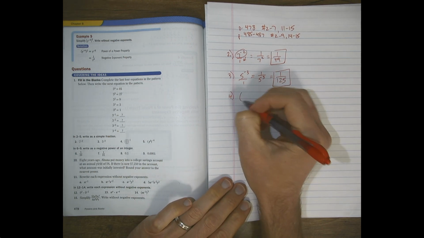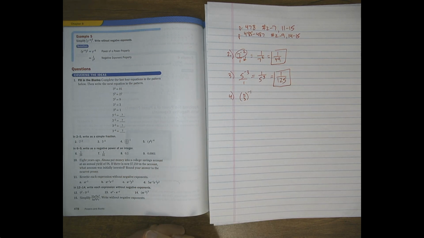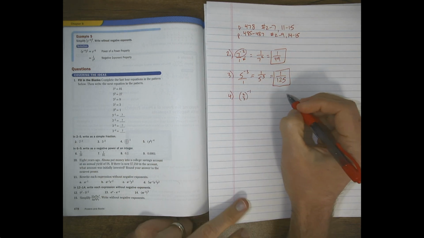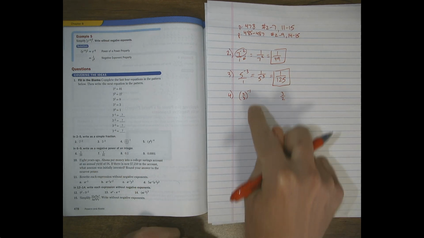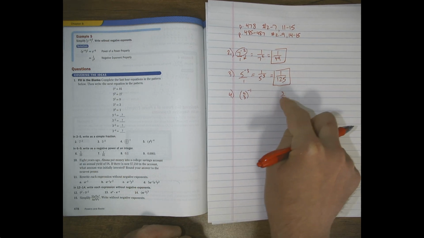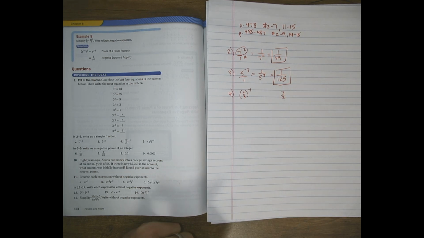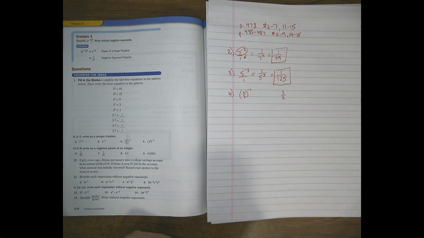Number 4, we have 2/3 raised to the negative first. An easy rule here when you have these fractions is that it's just going to flip. So our final answer here is 3 over 2. It's just going to stay a 3 and a 2 because the exponent was a 1. It's negative, which flips it, but it's a 1, so the numbers don't change. If this was a negative 2, it wouldn't just flip. We'd have to do something with the numbers.